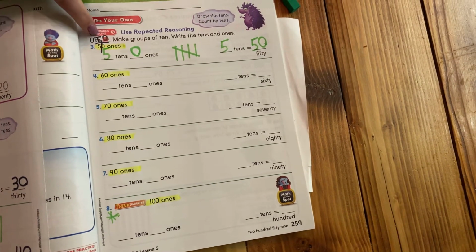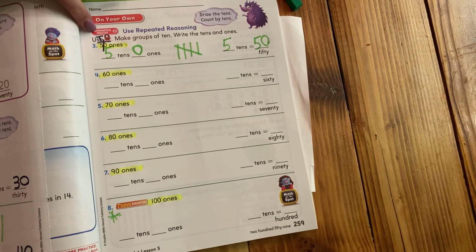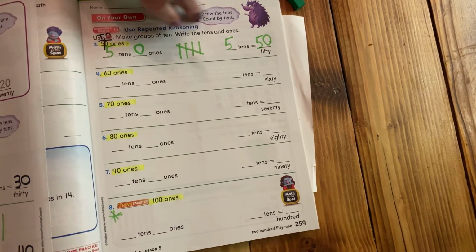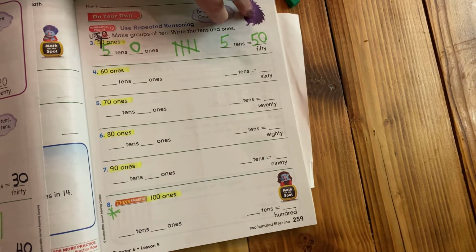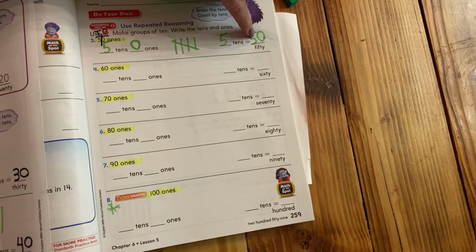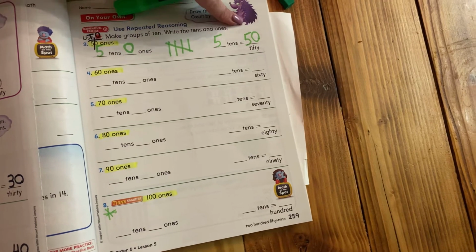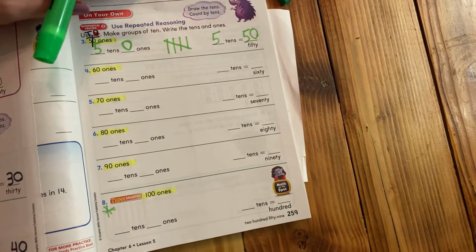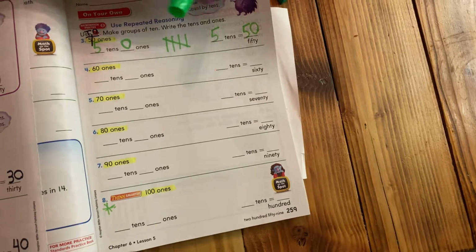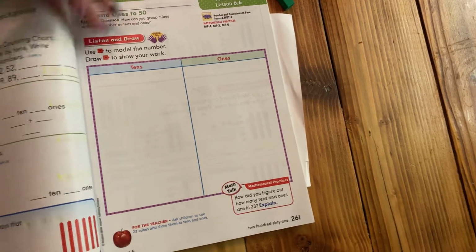Okay? So you have to use all your skills here. You have to split it, divide it, draw it, and identify it broken down by the groups of 10 and the ones. So this is the same as 50 ones, 5 groups of 10. Again, number 8 is a little tricky. And you're going to go ahead and go to the back.